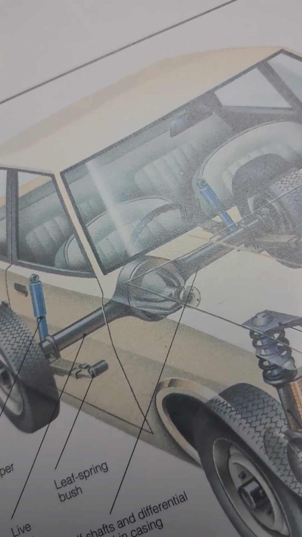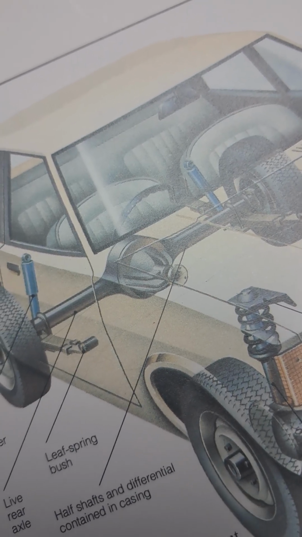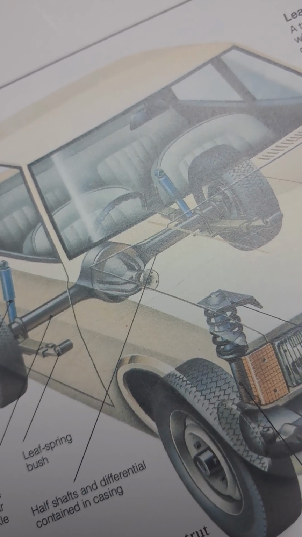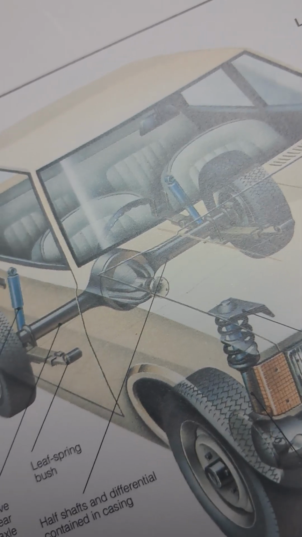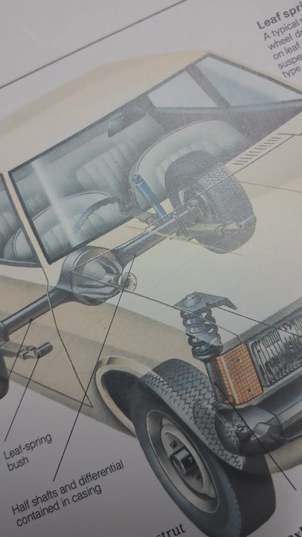So trucks and other heavier vehicles normally have non-independent suspension, including HGVs and buses, as well as other off-road vehicles, such as Land Rovers, where the strength is important.